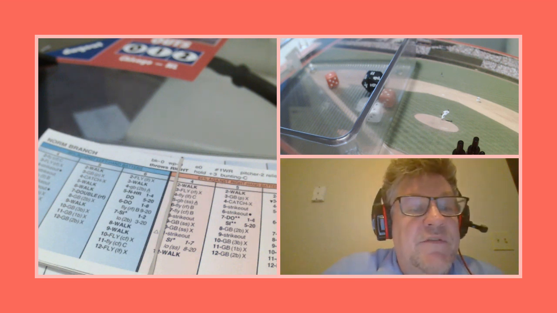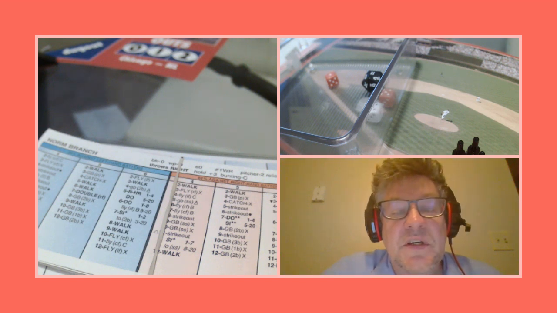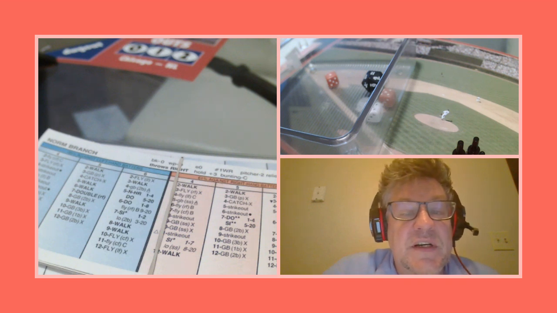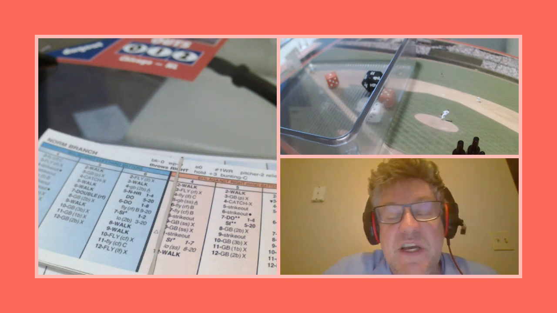Let's see, we have Norm Branch's card on his 5 card. We have walk. We have ground ball to the pitcher X. 5-4 is a catcher X.